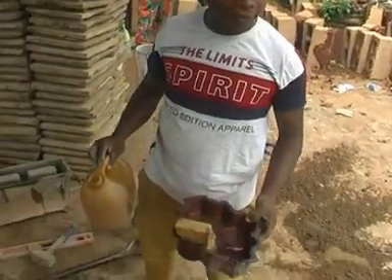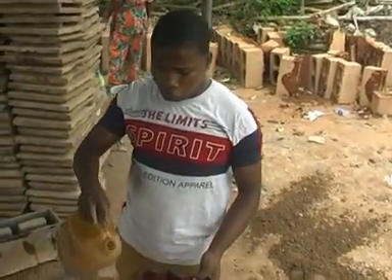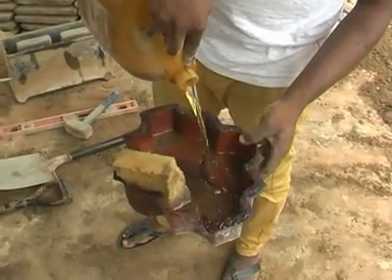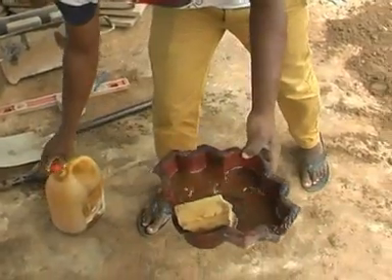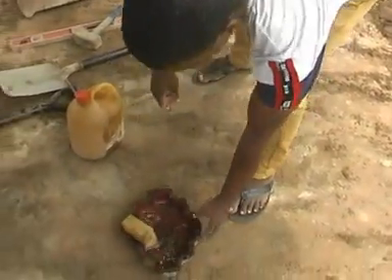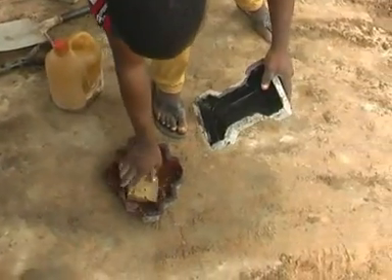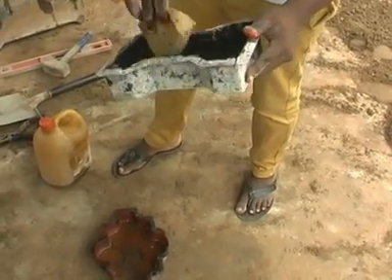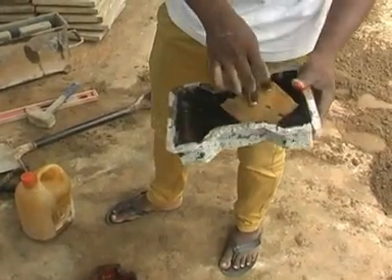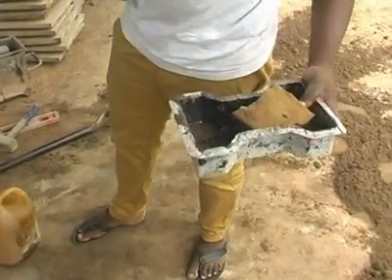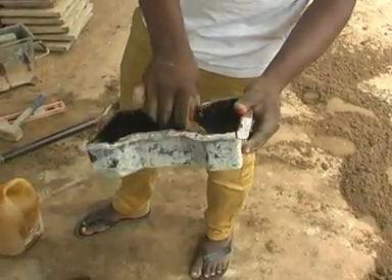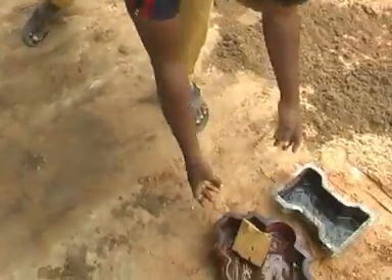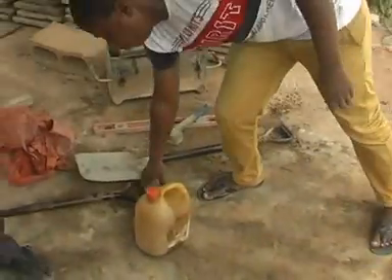If you want to produce interlock, the first step we are going to do is lubricate the mold. As you can see, this is diesel. We lubricate it, we make use of foam, for easy removal. If you don't lubricate it, it will break when you want to remove the stone from the mold. So that's the first step. The second step is we are going to batch.